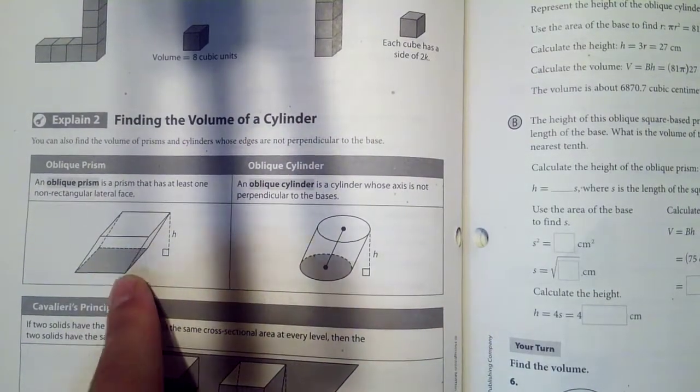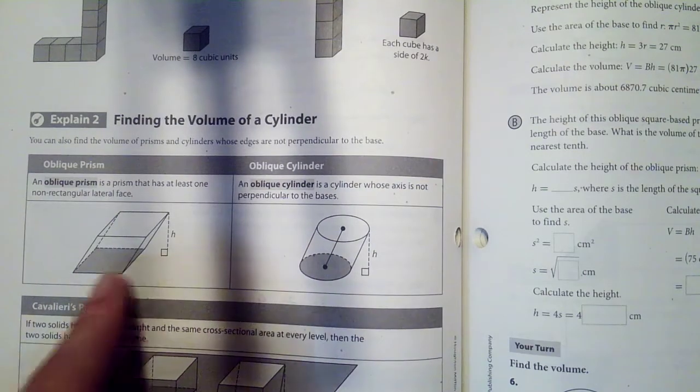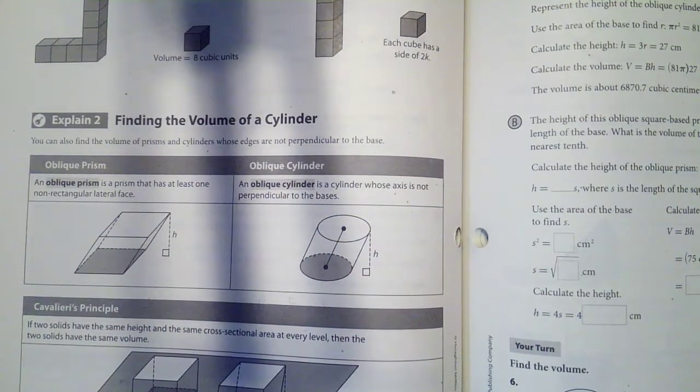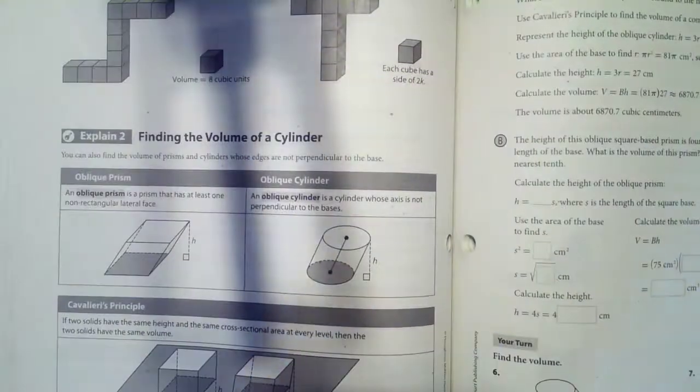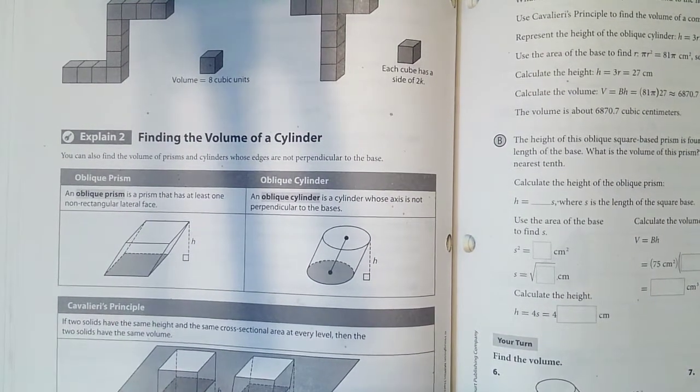But anyways, these oblique prisms and oblique cylinders, it's still the exact same formula. It's still area of the base times the height. That's all it is, okay? So that's all you have to do for these things. It's just area of the base times the height. Cylinders and prisms are really easy.